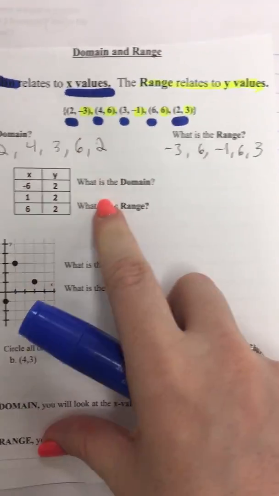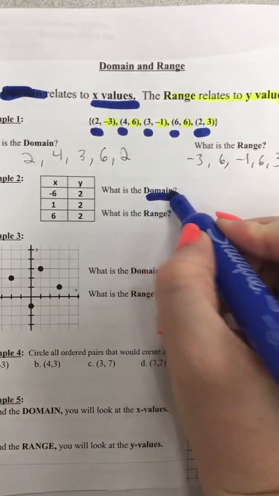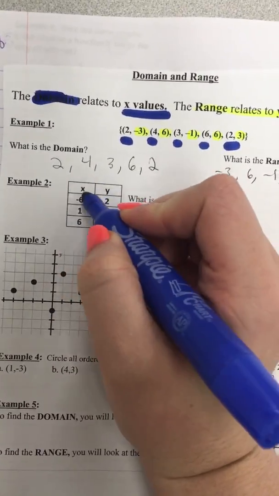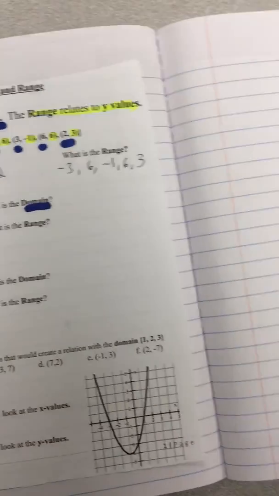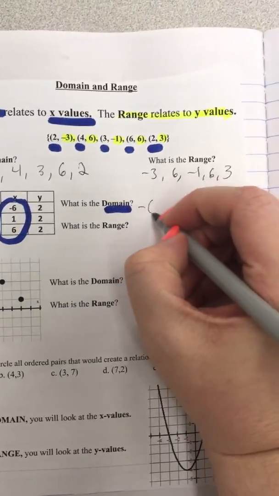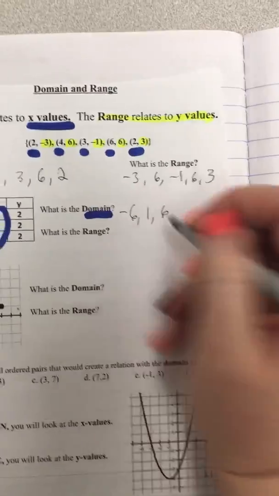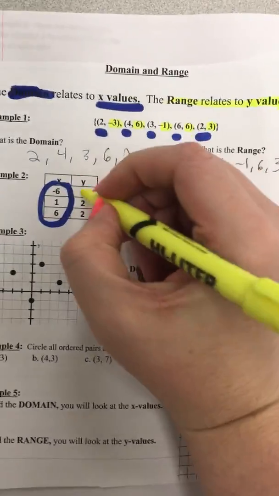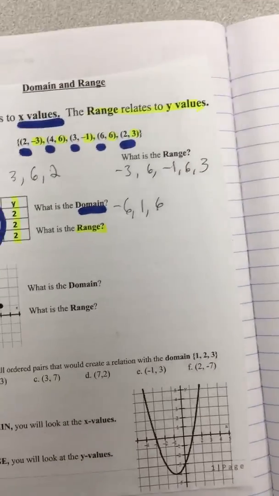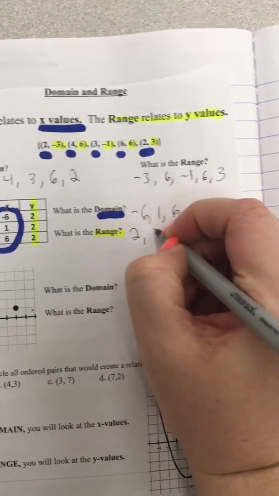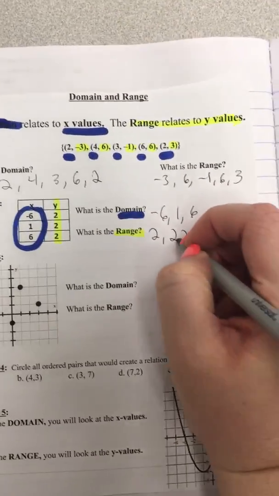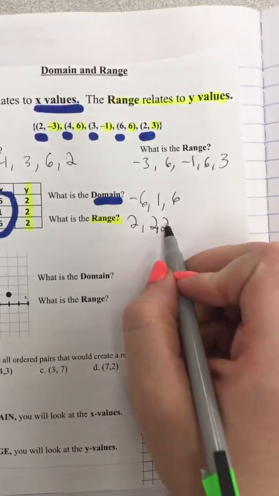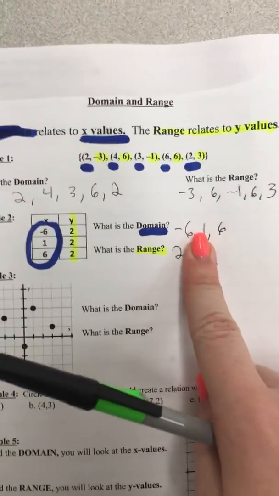X and y pairs. It asks for the domain. So that would be these values right here. So we have -6, 1, and 6. It asks for the range. So that's my y values. So we have 2, 2, and 2. However, we do not need to write this 2 more than once. You can just write 2.